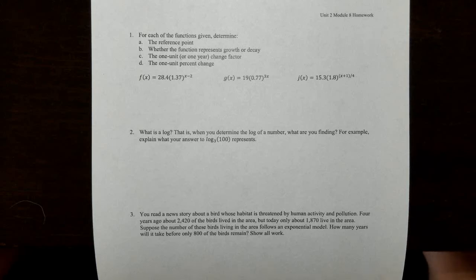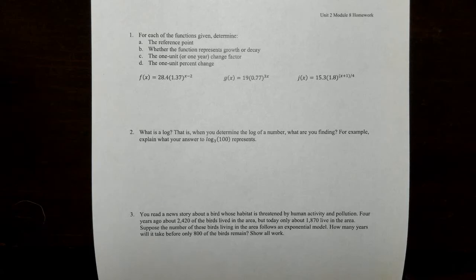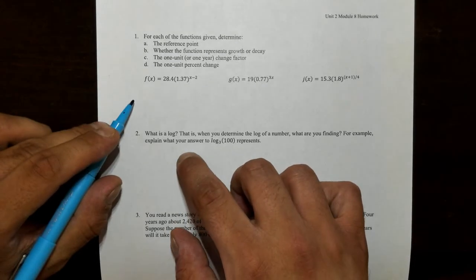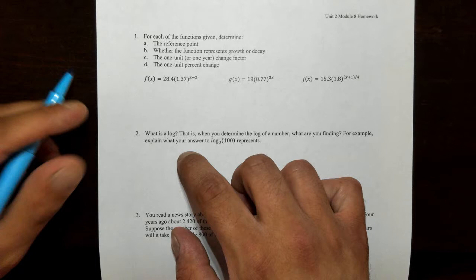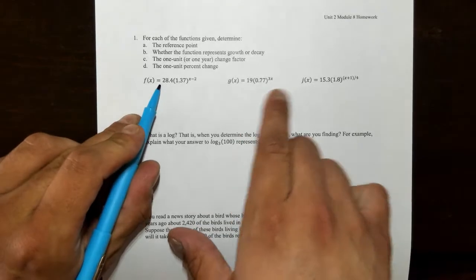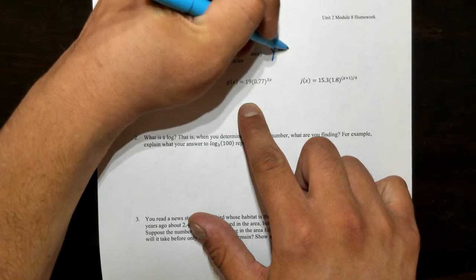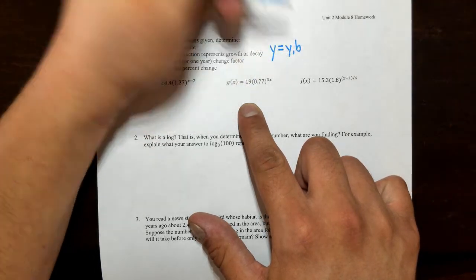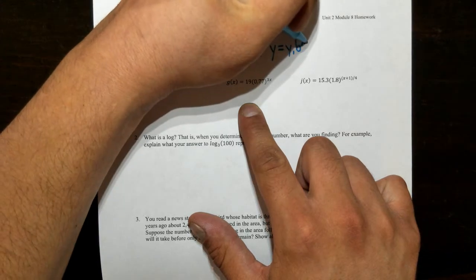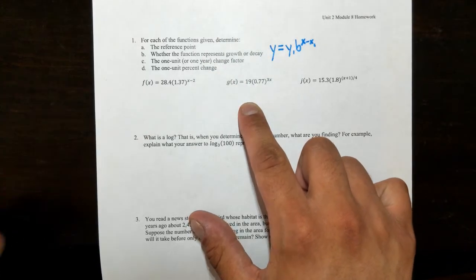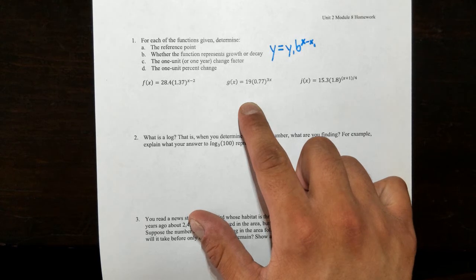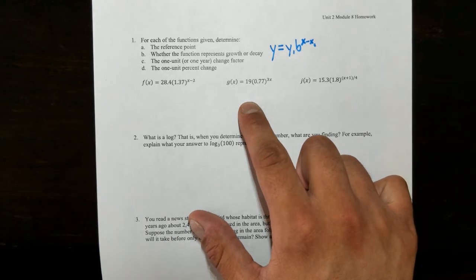So for number 1, for each of the functions given, determine A, the reference point, B, whether the function represents growth or decay, C, the 1 unit or 1 year change factor, and D, the 1 unit percent change. Let's recall the general form of an exponential function, because these are all exponential functions: y equals y sub 1 times b to the x minus x sub 1 power, where x sub 1 and y sub 1 is our reference point, and b is our 1 unit change factor.